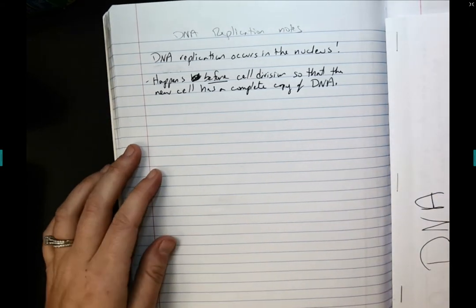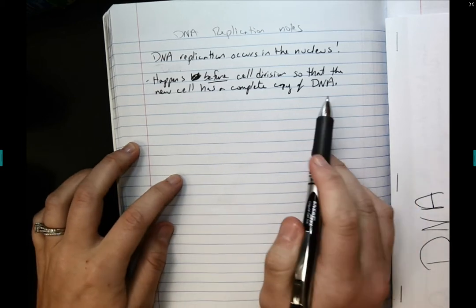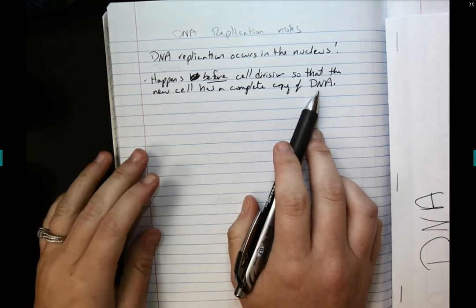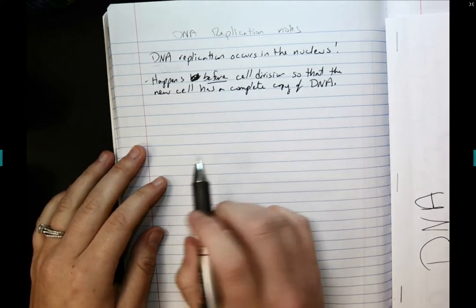So when the cell divides, we end up with the original cell and a new one, and we need that new cell to have a complete copy of the DNA. So DNA replication has to occur before cell division.